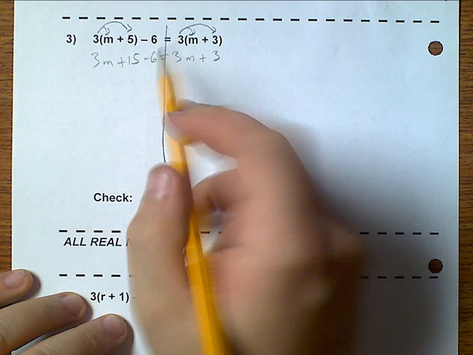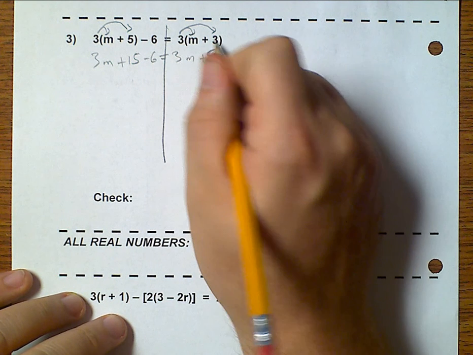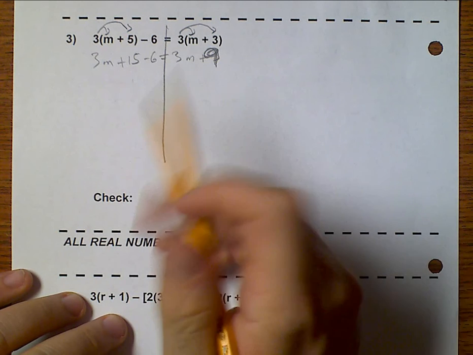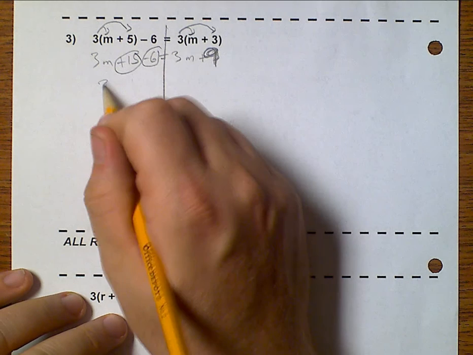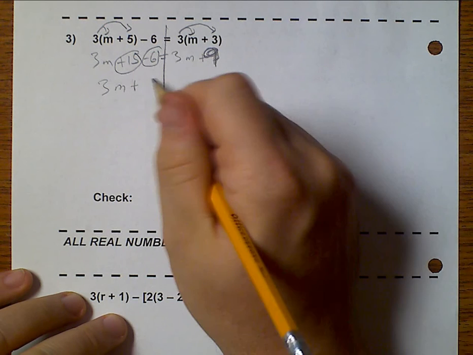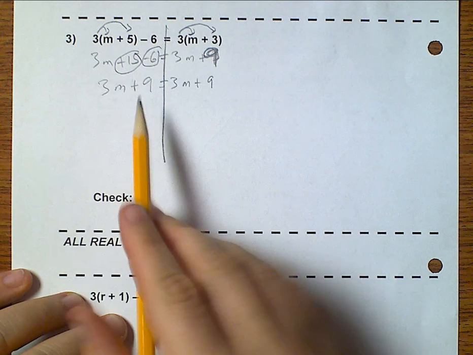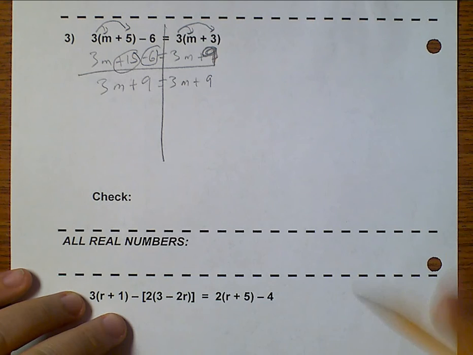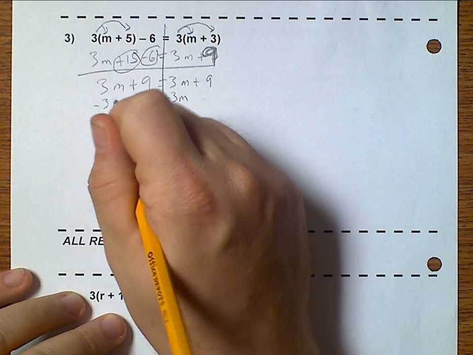Go ahead and 3m, not plus 3, but plus 9. 3 times 3 is 9. Well, now I have similar terms again. 3m plus, well, 15 minus 6 happens to be 9, equals 3m plus 9. And you may be thinking, hold on, those look exactly the same. They do. We're going to go ahead and move on.